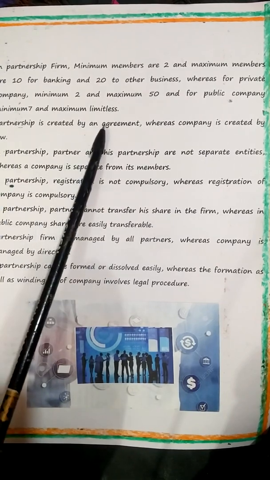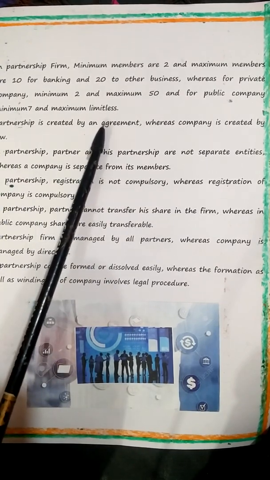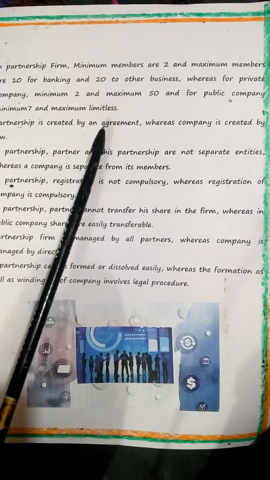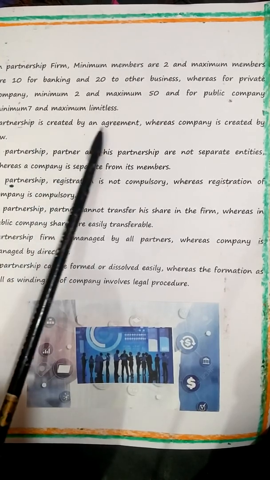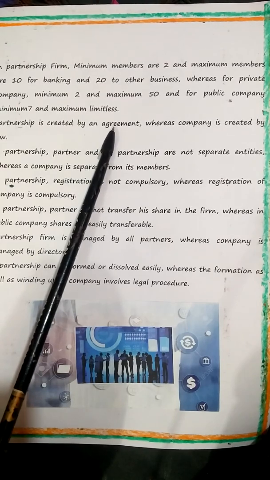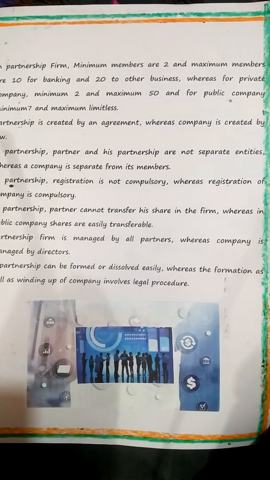What do you mean by agreement, children? It's a kind of arrangement, binding between parties. They can do it orally or they can do it in writing. So partnership is just created by an agreement when people come together, whereas a company is created by law. Not only agreement, but also they must go through the formal, legal procedure.